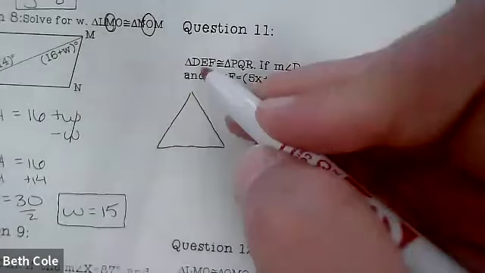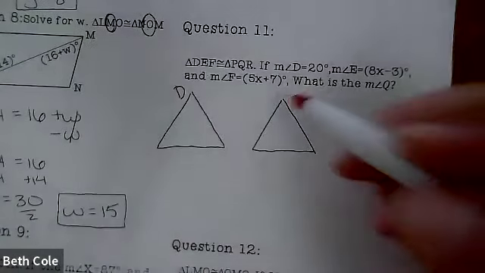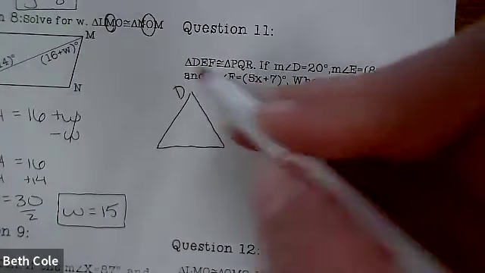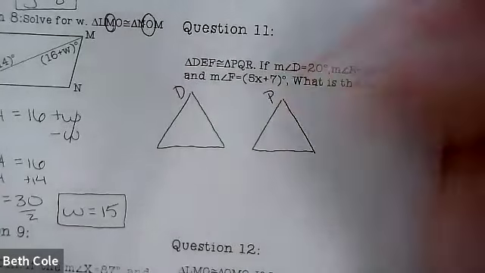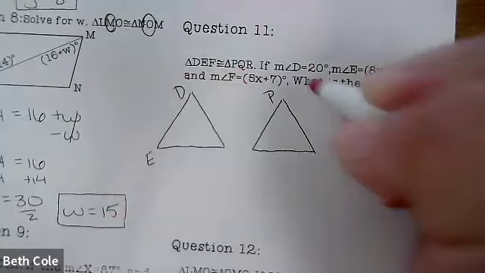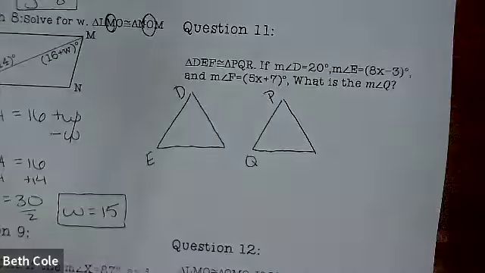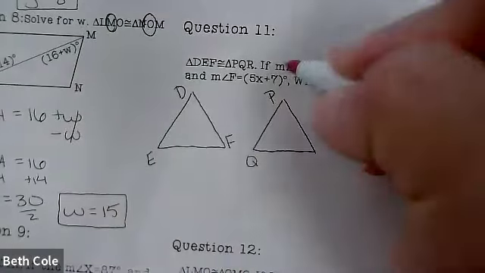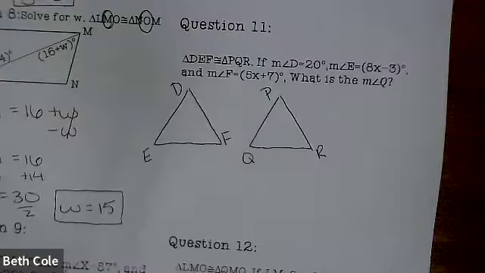So like in my first triangle, if I put D up at the top, what should I put up at the top for the other one? P. Good. Okay. And then I'm going to put E down here. That matches up with Q. And then F over here matches up with R. So just make them match up. If you're in charge of drawing it, don't twist one of the triangles. Like, just make it match up.